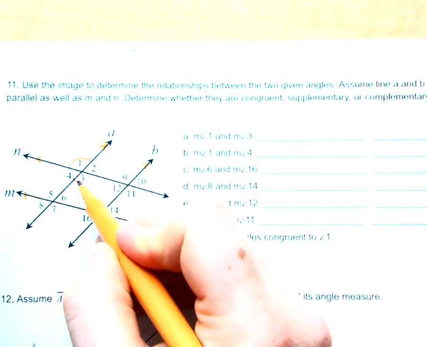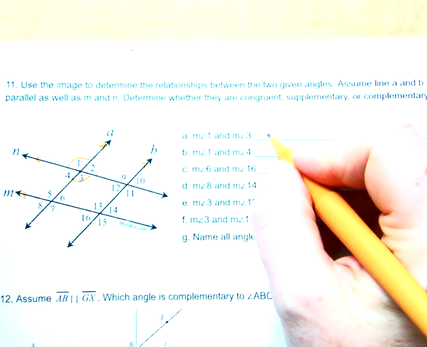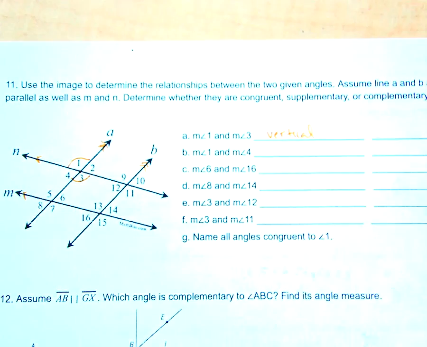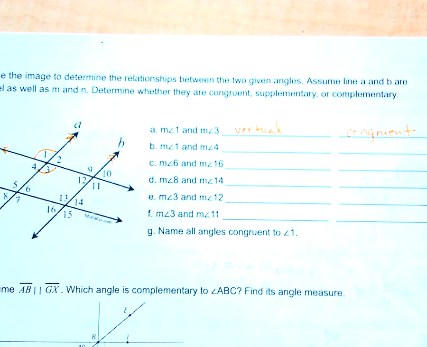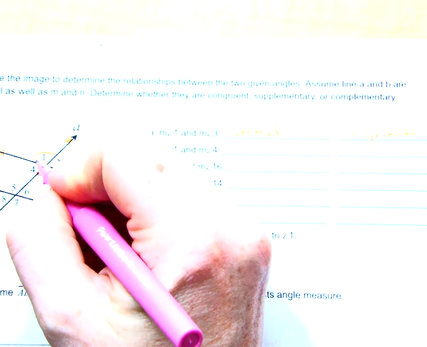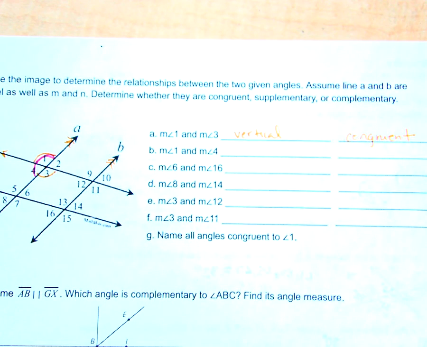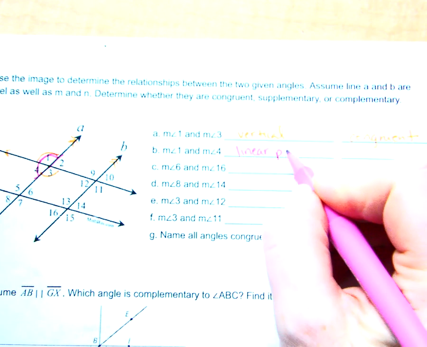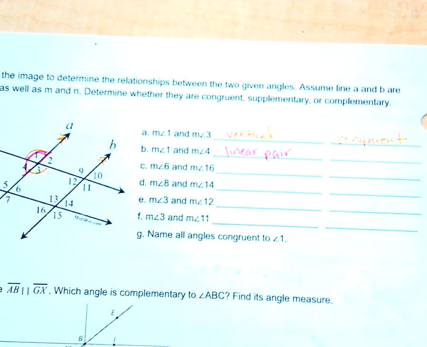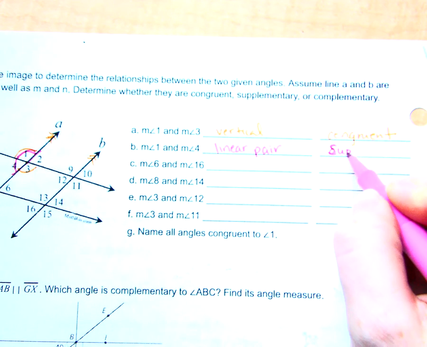Angles 1 and 3, I hope we have just done this so many times you recognize this. They're across a vertex, so these would be vertical angles, and vertical angles are always congruent. Right? All right, let's look at angles 1 and 4. Together, 1 and 4 make a line. And because together they make a line, we call this a linear pair. And a linear pair always gives you 180 degrees, which we call supplementary.